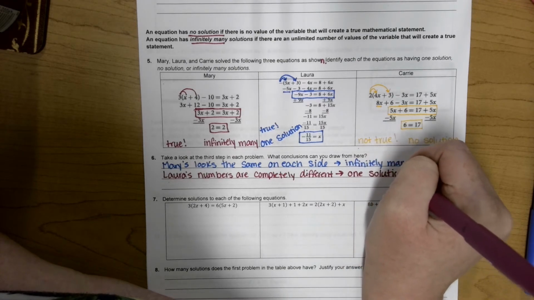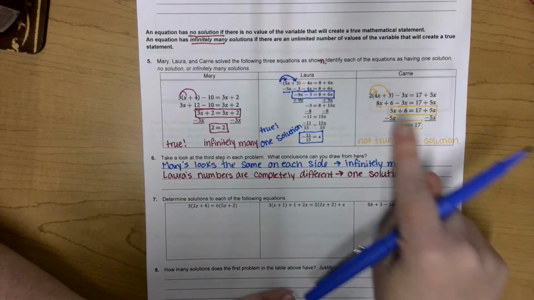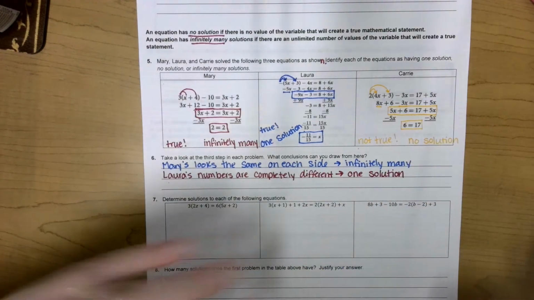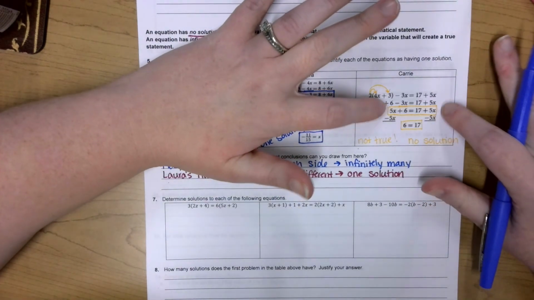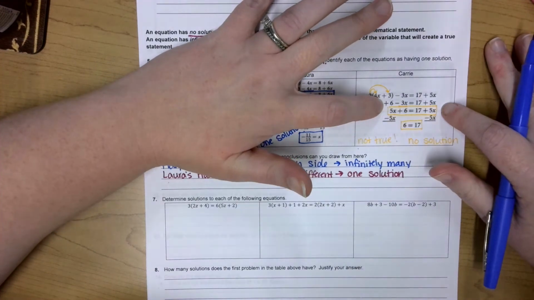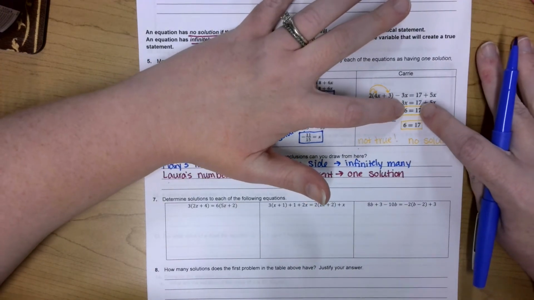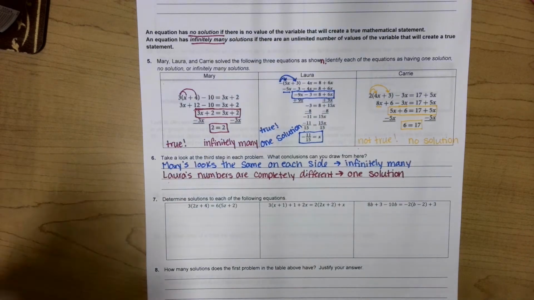All right, then we get to Carrie. So in this step, she has 5x plus 6 equals 17 plus 5x. What do you notice about the x's? Well, the x's have the same coefficient, but different constants. So the x's are the same, but what we're adding is different.